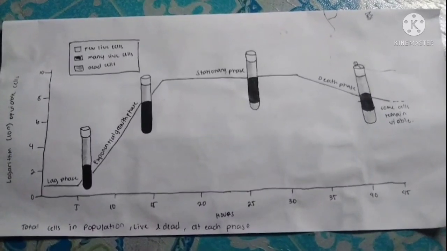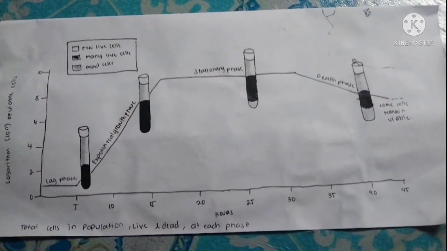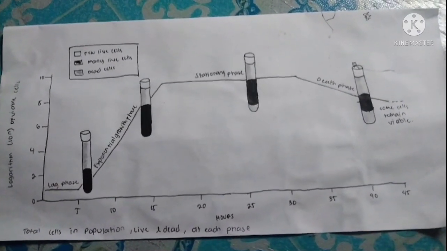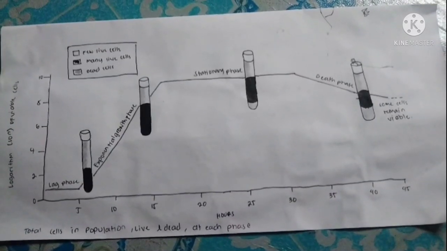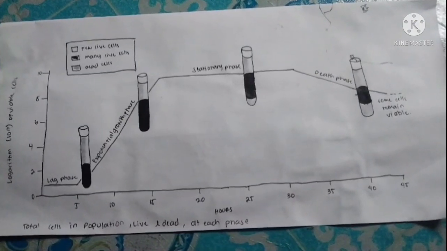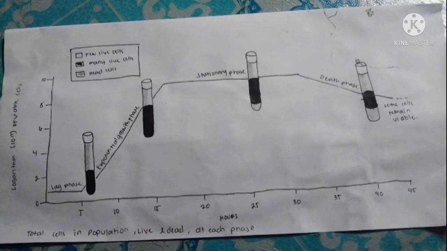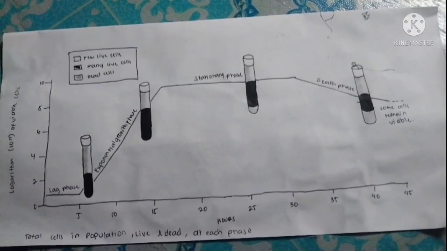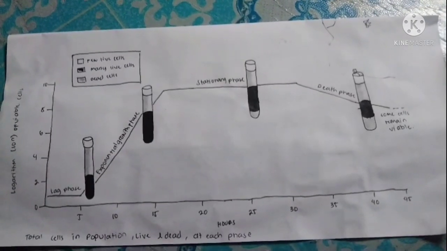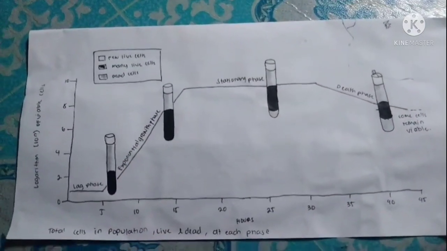The bacterial growth curve of a particular species of bacteria can be obtained. The growth curve of a population of a particular species can be obtained by growing a pure culture of the organism in a liquid medium at constant temperature. The samples are collected from the culture at fixed intervals, every 30 minutes. After the number of viable organisms is determined, let's talk about the phases.